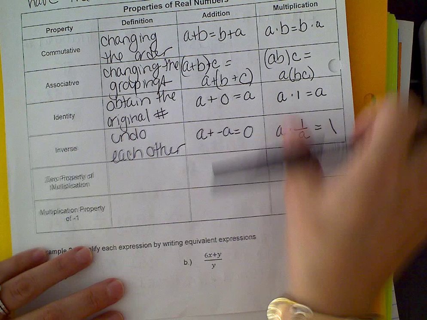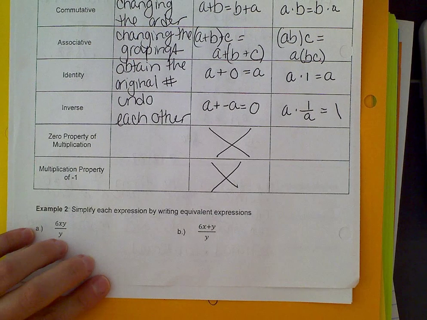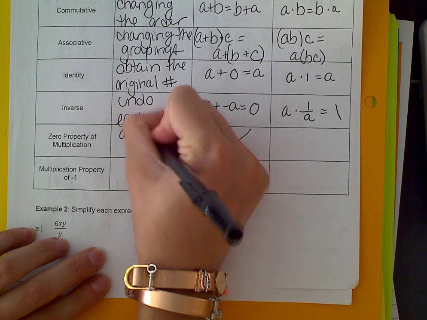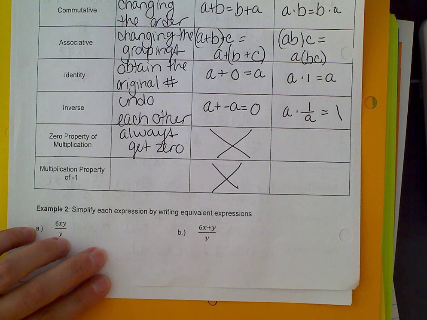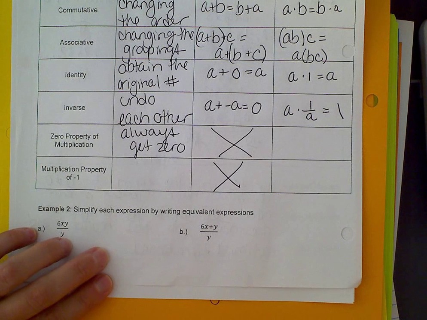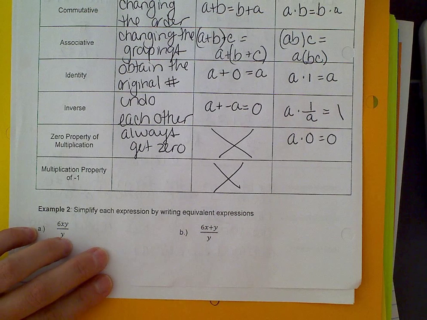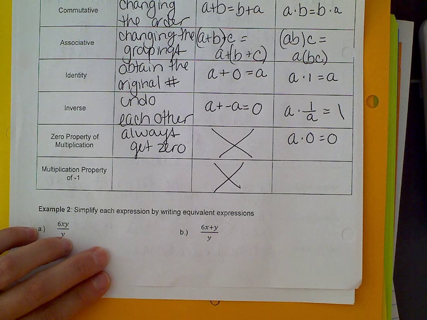Alright, these last two only apply to multiplication, so just put X's in those boxes there. Zero property of multiplication, it's just what it means. You always get 0 when you multiply. This property is the foundation for when you solve with factoring in chapter 9. When you multiply something with 0, it's always going to be 0. That means one of those things in that multiplication problem had to be 0. That's the only way it spits out 0.